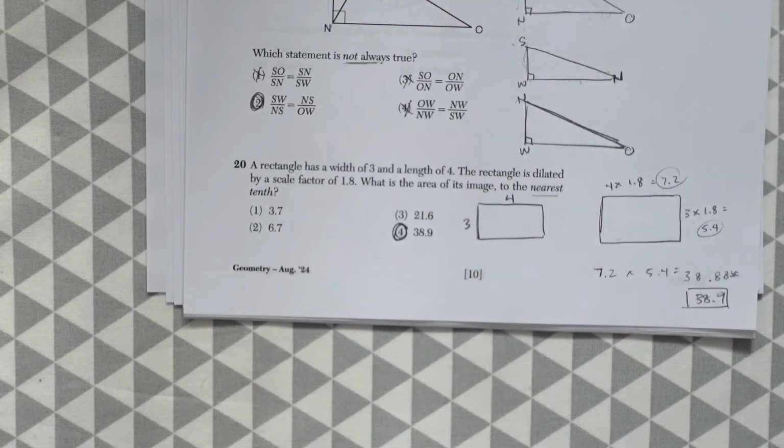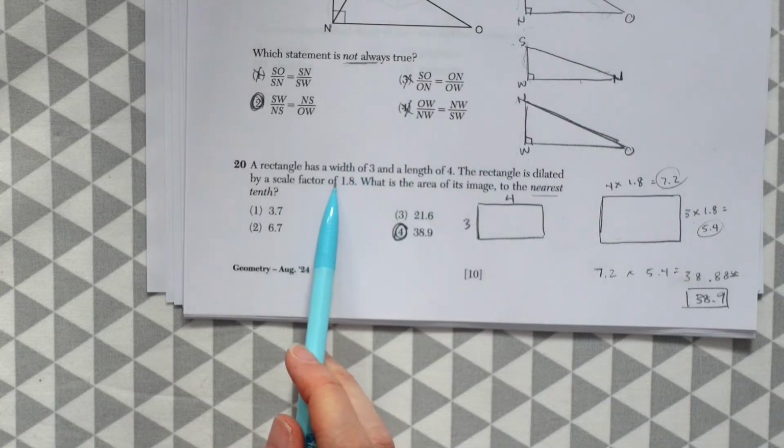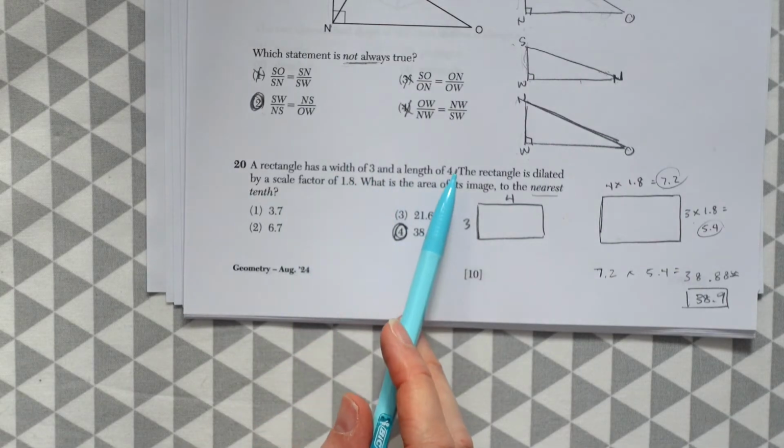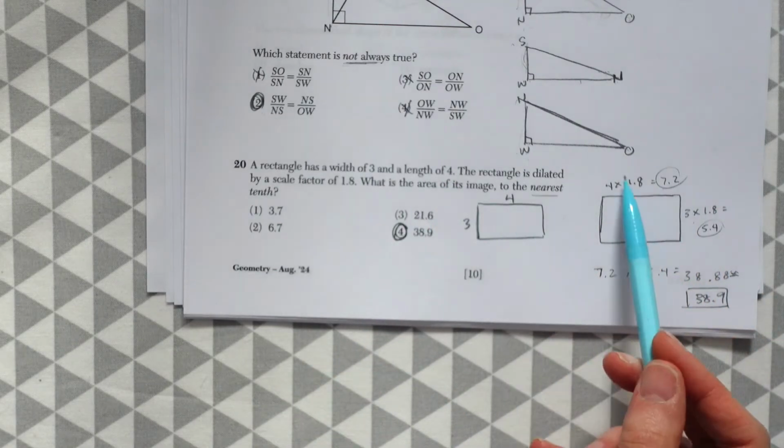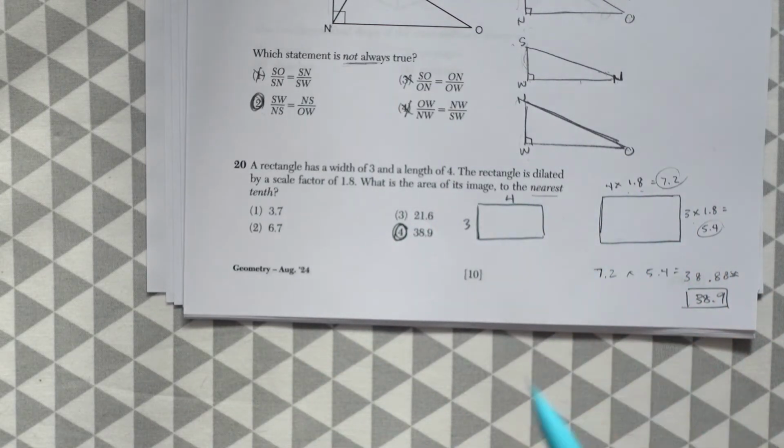So for dilation questions, don't just multiply the scale factor of 1.8 times the area of the original shape. Make sure to do it step by step and dilate the side lengths first and then find the area. Otherwise it's not going to work out right.